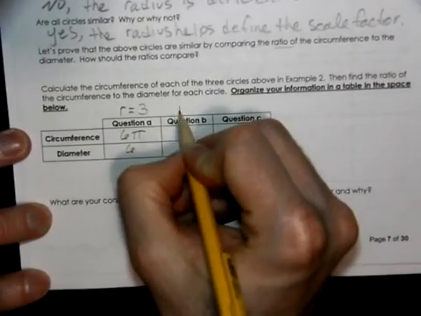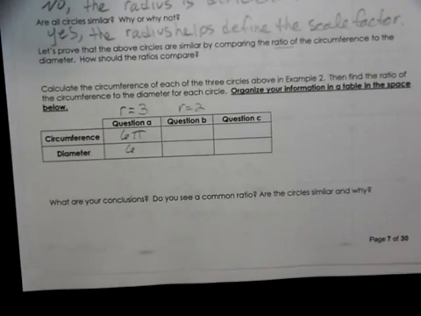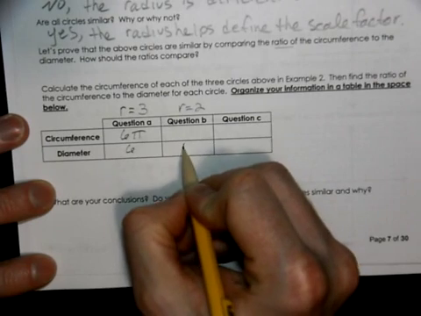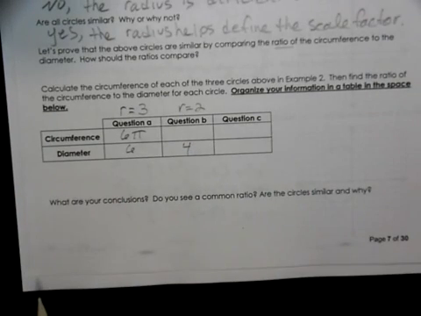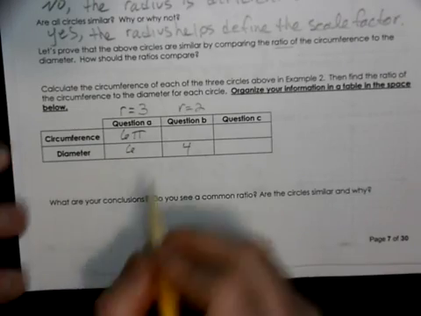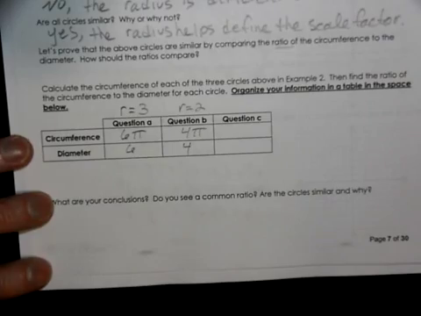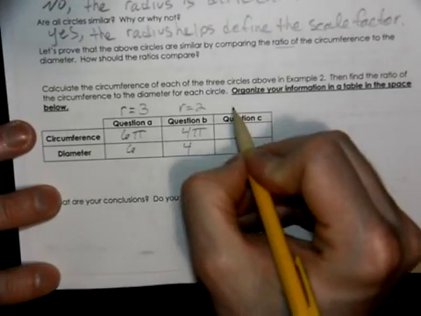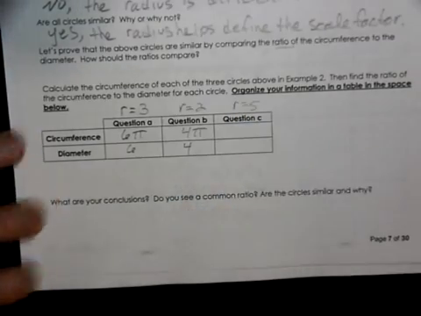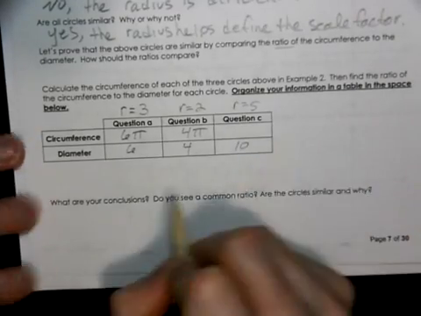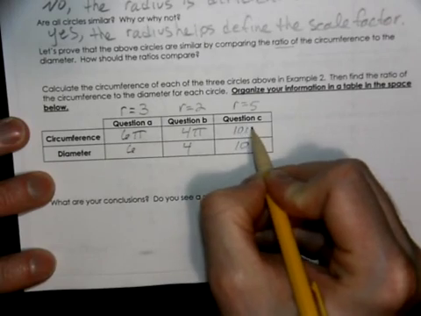For question B, the radius is 2. If the radius is 2, we know that the diameter is 4. In circumference, that's known as diameter times pi. For question C, the radius is 5. So that makes the diameter 10 and the circumference 10 pi.